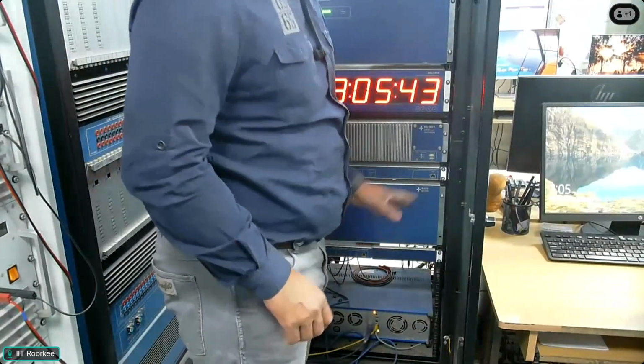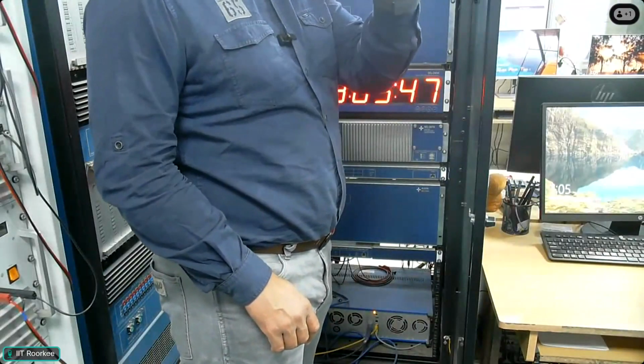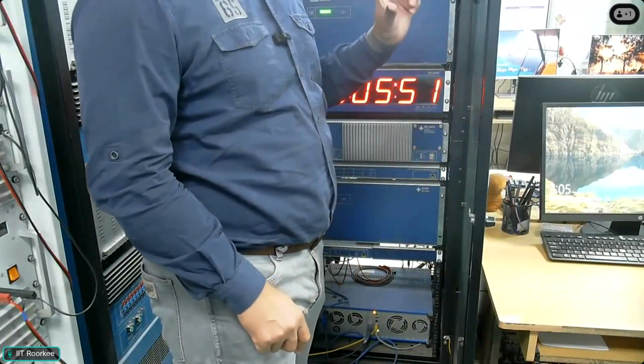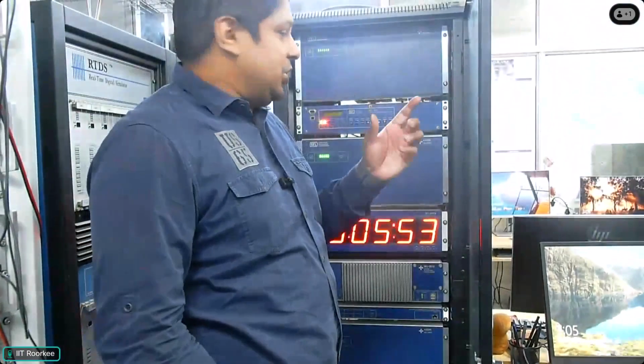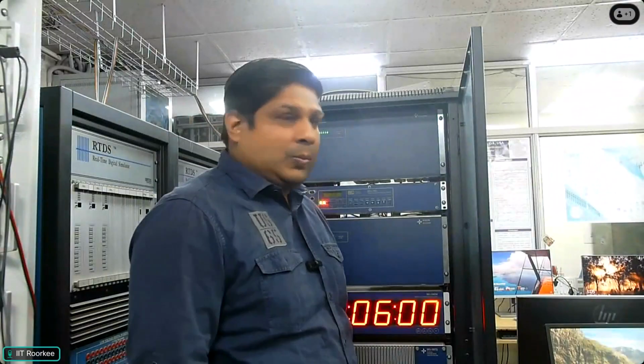So this also has a mapping, also color coding mapping. So this is for A channel, B channel. Same thing, we map it into here and it just amplifies it. And the three-phase voltage, how we take it out, it is at the back side. That I will show you. That's scaling from 0 to 10. These are the outputs of RTDS.